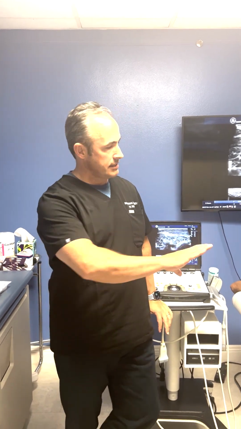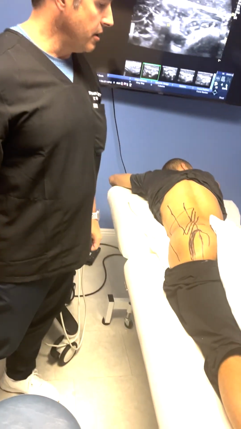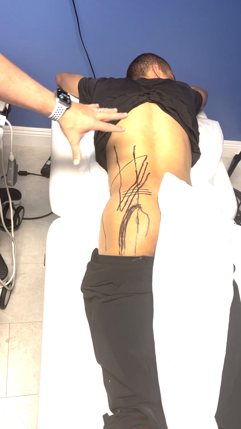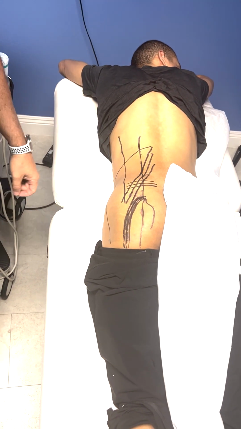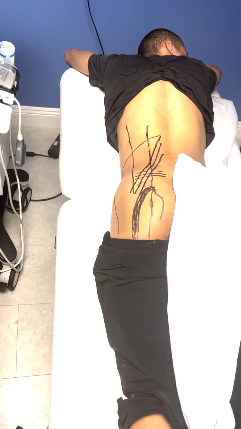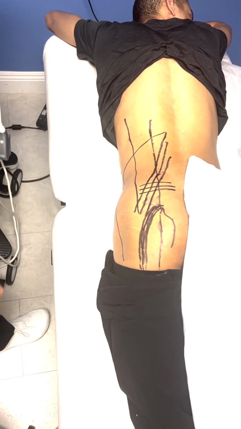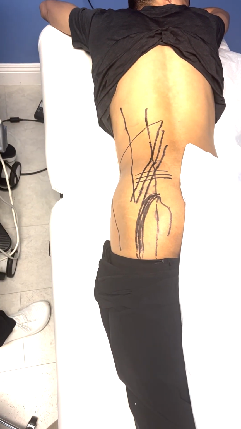So let's take a look at these posterior hip nerves. It's really kind of a complicated system. What I did is I mapped these nerves out with ultrasound. That's actually where they are. So you can see there's 3 nerves coming down over the PSIS. Now these 3 nerves are mostly responsible for what people call sacroiliac pain.